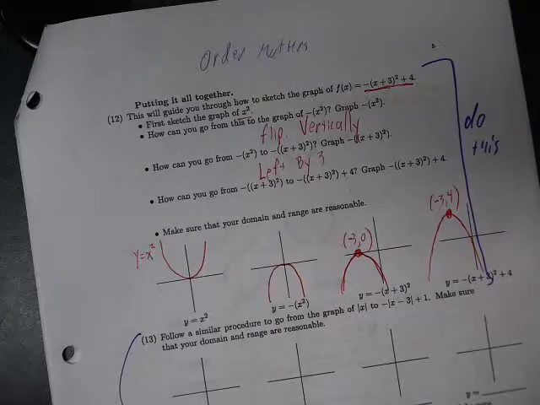So first let's translate left 3 up 4, right? And now let's flip that vertically and see what it ends up looking like.